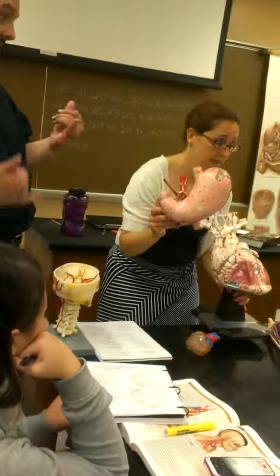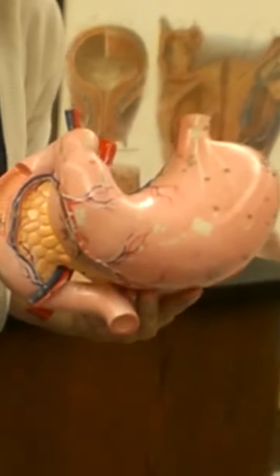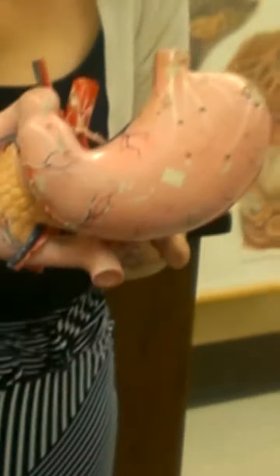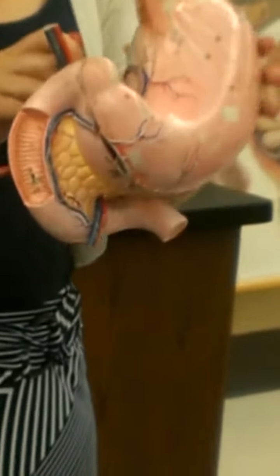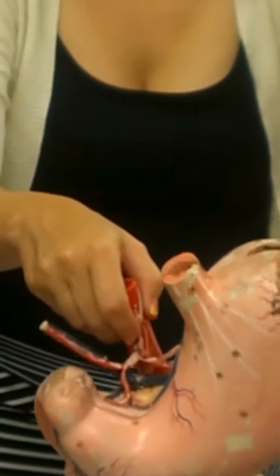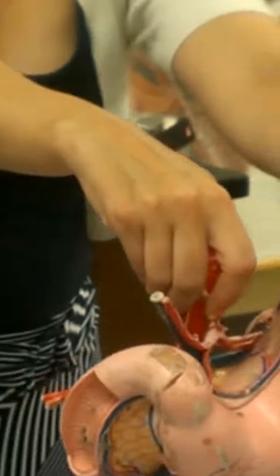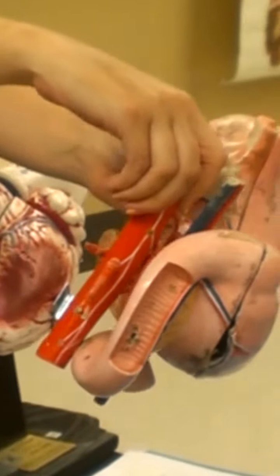Okay, so now we're going to look at this model. This is your stomach. So we're working from here, from the celiac trunk. You can see the aorta right here. And right here is the celiac trunk, this little stone. So that's the celiac trunk.